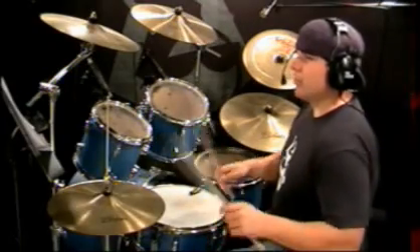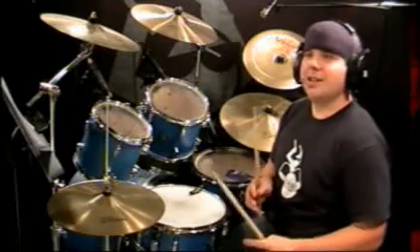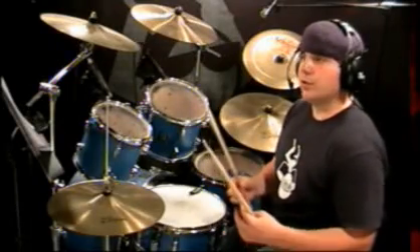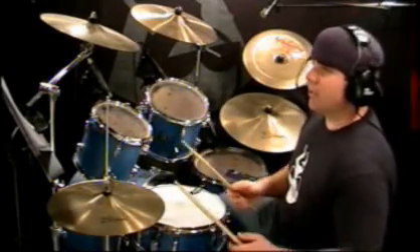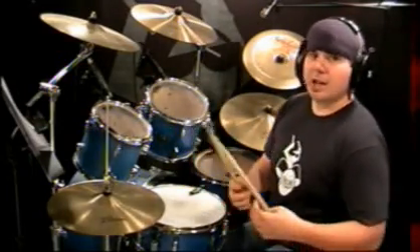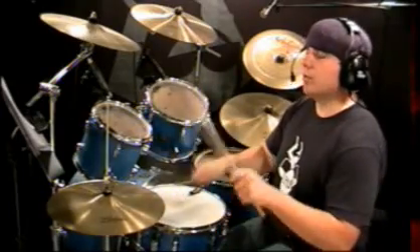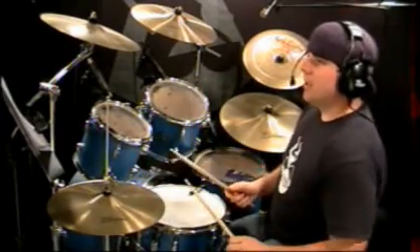Take some deep breaths, relax your muscles, because you're going to be able to go faster that way. The second technique, or thing you want to make sure that you're not doing, is using your whole arms. If you're using your whole arms, that takes up a lot of energy and it requires a lot more work in order to hit the hi-hat. And that's going to slow you down.